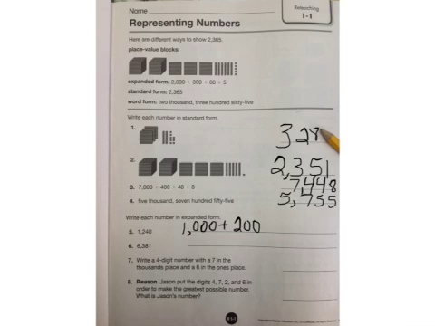Now, 200, how many tens? How many tens? 40 plus 40. Oh, this is tricky. How many ones are there? Plus what? 0. Good. Can you try the next one on your own?